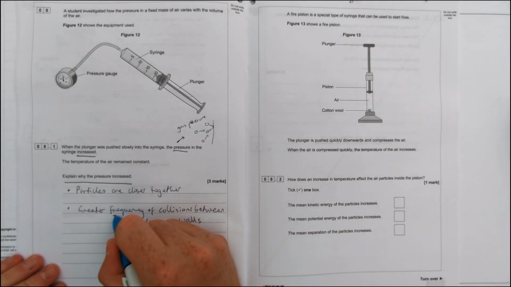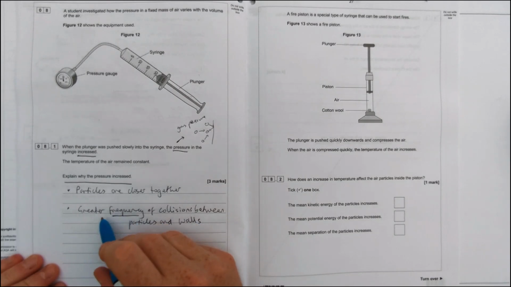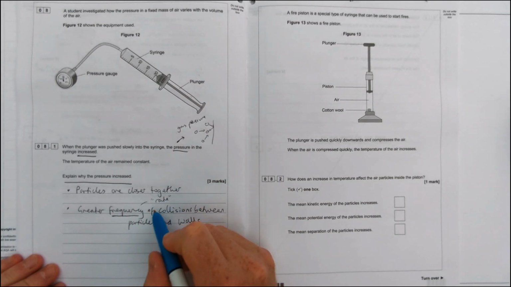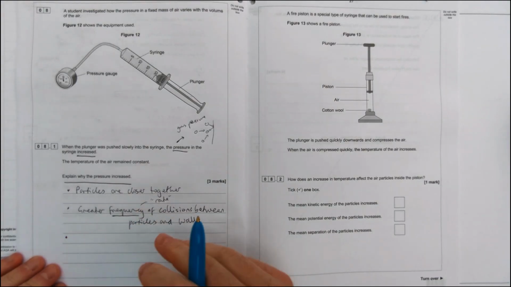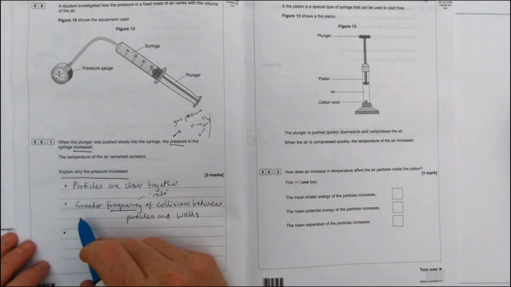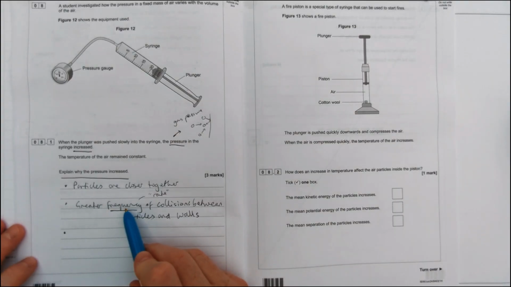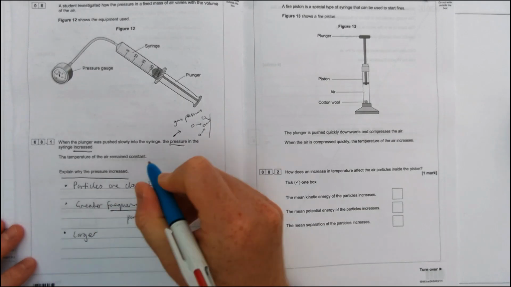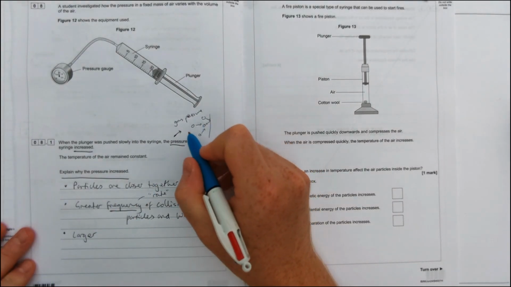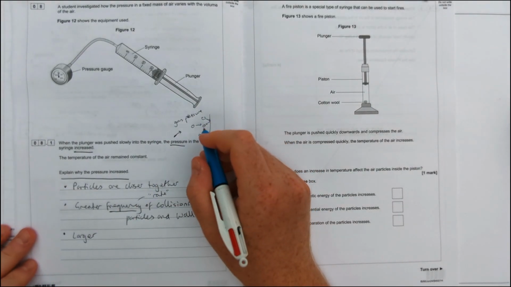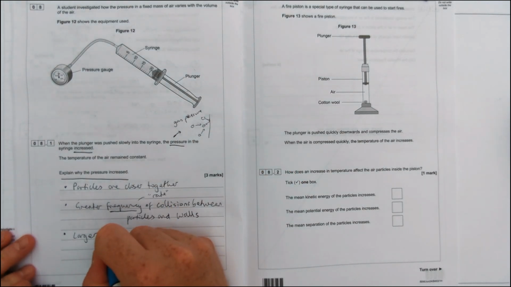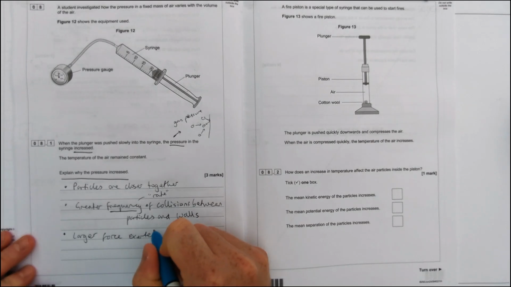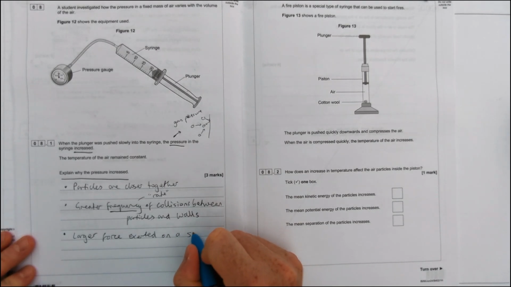This word frequency is super, super, super important. You can't just say greater number of collisions. You could say greater rate of collisions. It's got to be something per second, because you could have infinite time and therefore be loads more collisions. Greater frequency or greater per second is what we're talking about there. So when that happens, as we mentioned earlier, particle hits a container, comes back out, there's going to be a greater force that acts overall because there's more of these collisions per second exerted on also a smaller area.